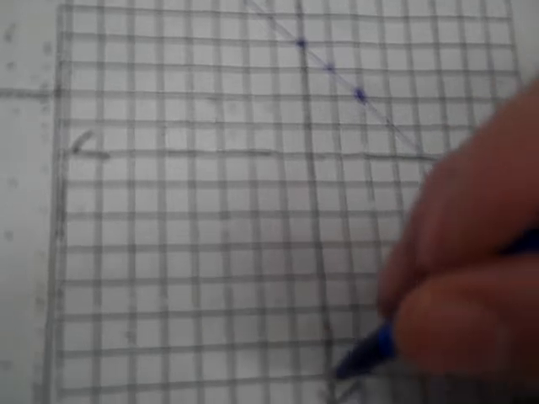Then in my other one, I have my slope of 2, so 2 over 1, and negative 8 is my y-intercept. So I go down 8. 1, 2, 3, 4, 5, 6, 7, 8. Then from there I go up, rise 2, run 1. So rise 2, run 1, rise 2, run 1. You could probably keep doing that for a while there. And they cross. Looks like they cross in about the same place as the last problem.